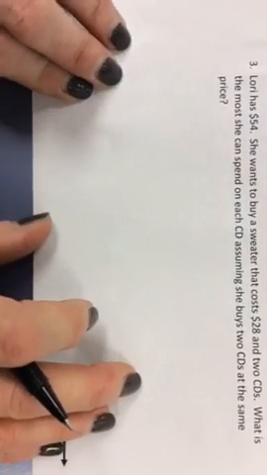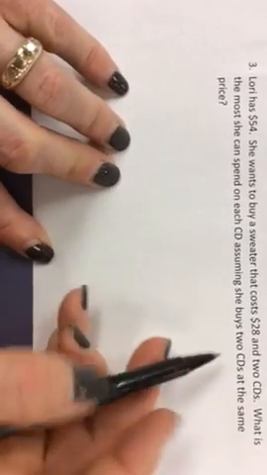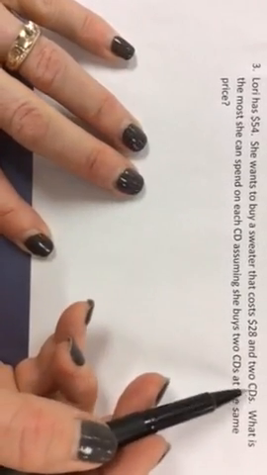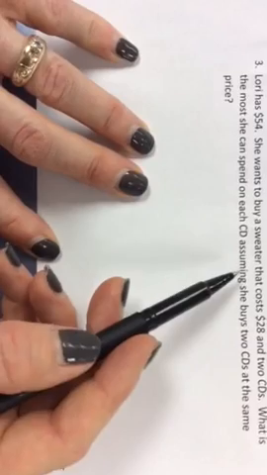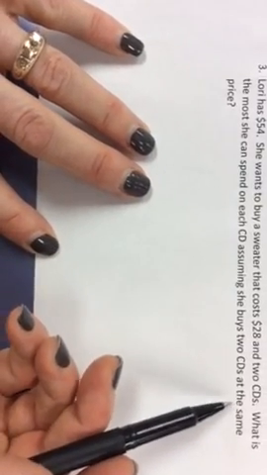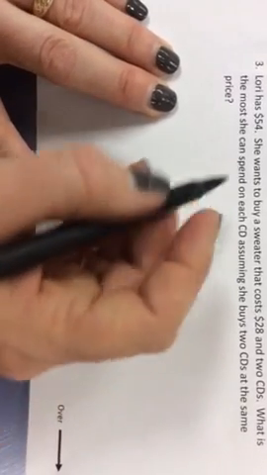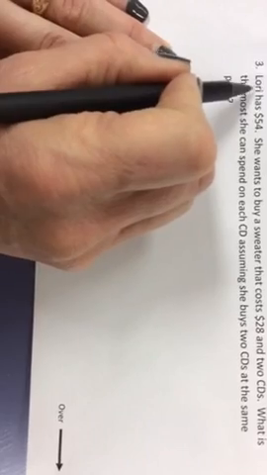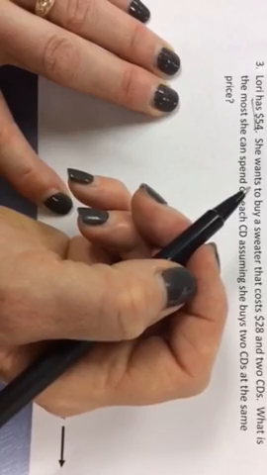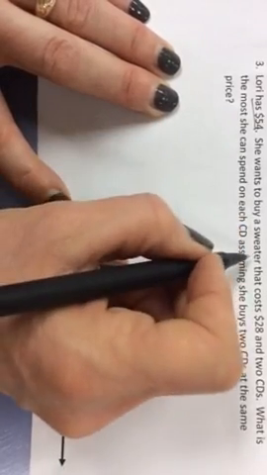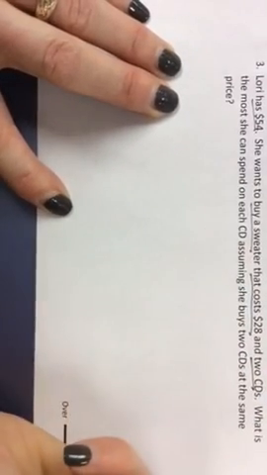All right, last one. We've got Lori. She has $54. She wants to buy a sweater that costs $28 and 2 CDs. What is the most she can spend on each CD, assuming she buys 2 CDs at the same price? All right, so on this one, let's go back and underline important information. She has $54 and she wants to buy a sweater, costs $28 and 2 CDs.